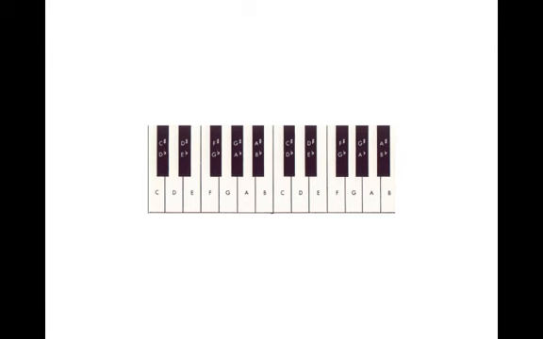Notice between the E and the F and the B and the C that there aren't any black keys. So actually, if you sharp an E, it's the same as an F. And if you flat an F, it's the same as an E. An F sharp and G flat are the same. A G sharp and A flat are the same, and so on. So while the sharp sign looks like a little number sign, the flat, I don't know if you can see it very well on this slide, looks like a little B with a pointy bottom.